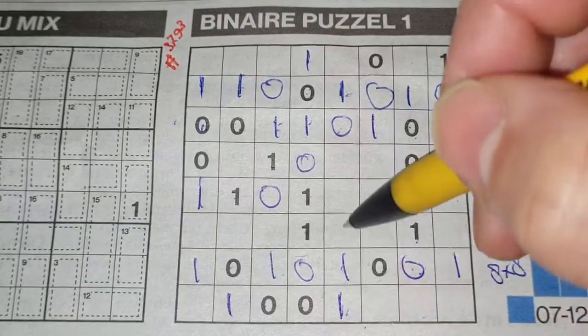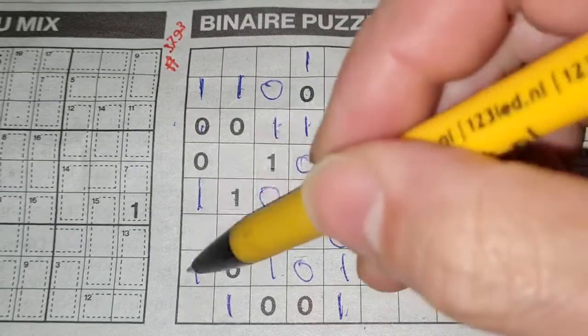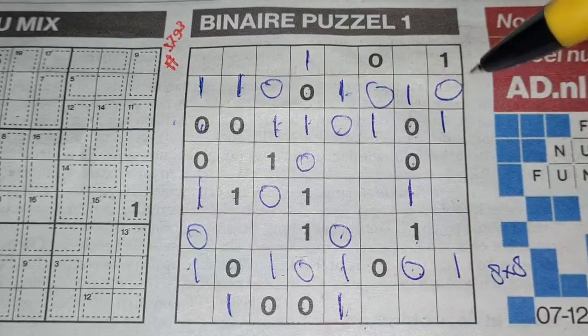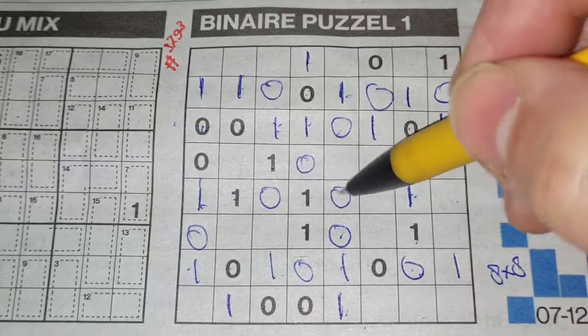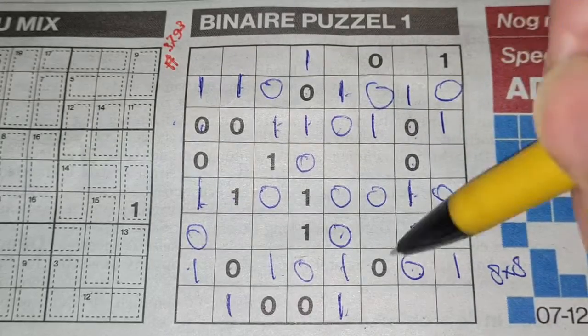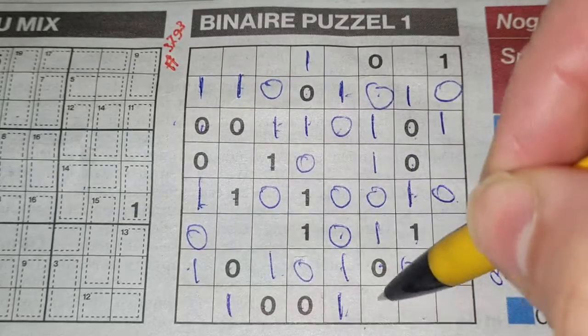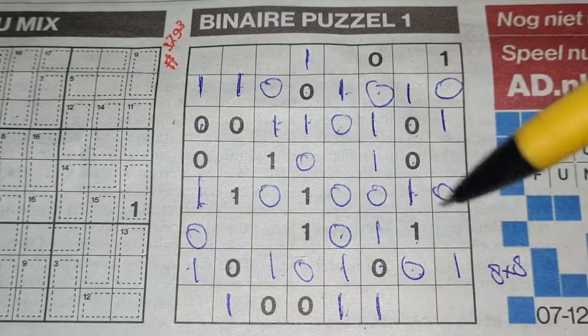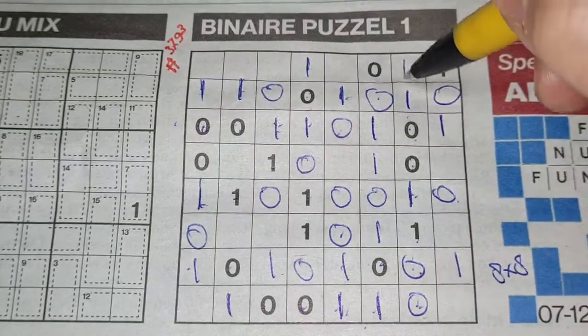Double one, here no, there no. Between 2 1's comes an O. 4 1's we have here, so the rest are O's. 4 O's we have here in this column, so the rest are 1's. Double one, here no, there no. 4 O's we have here, so the rest are 1's.